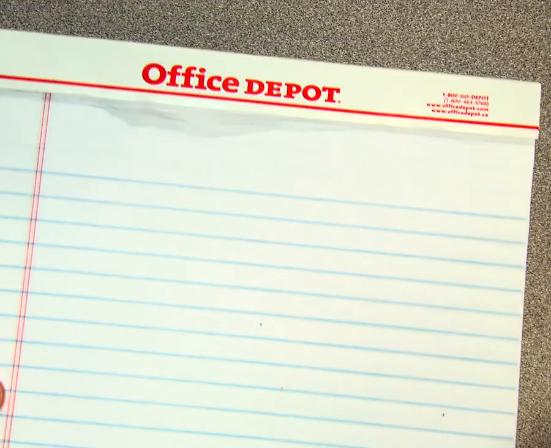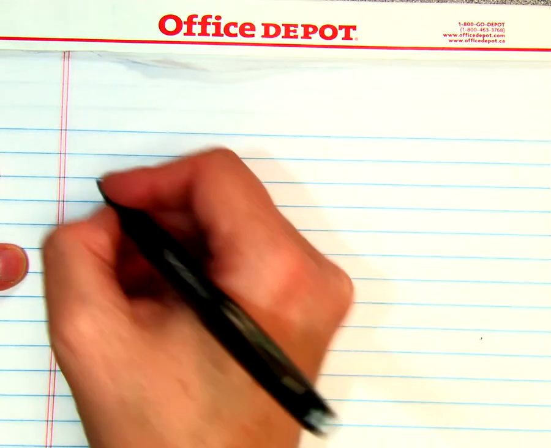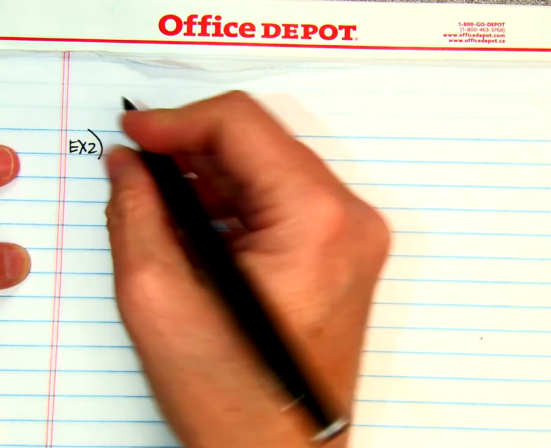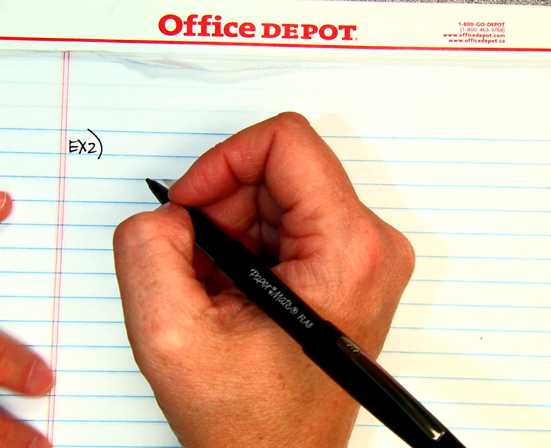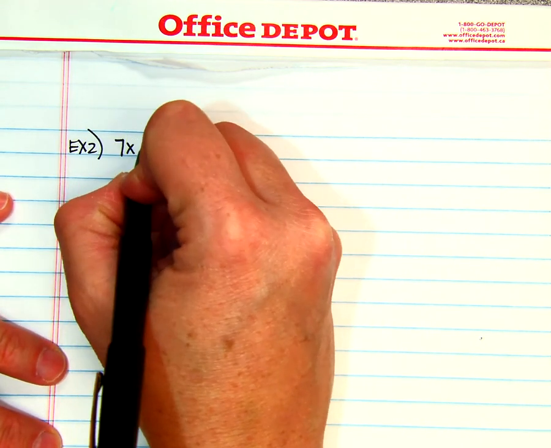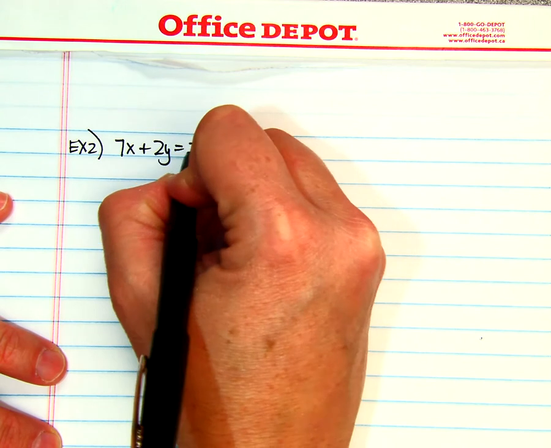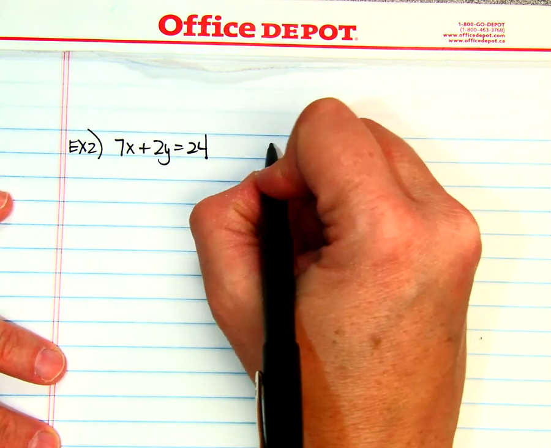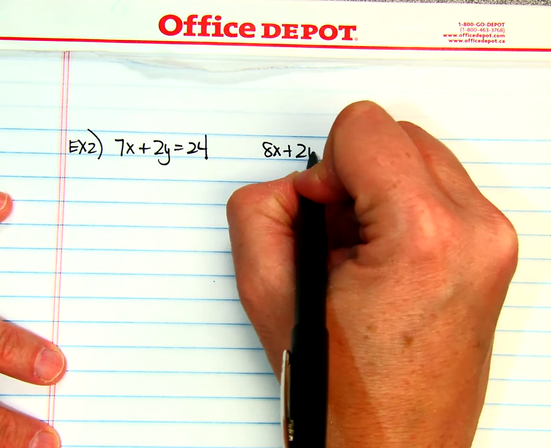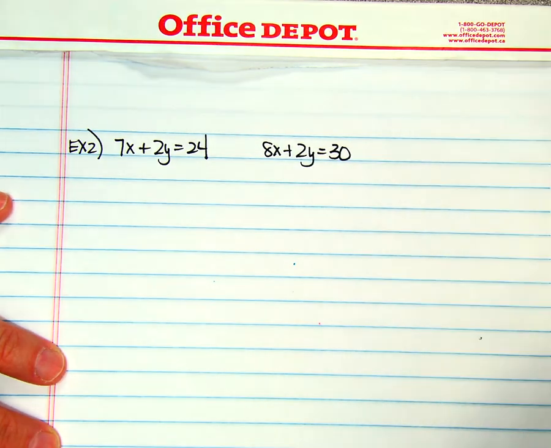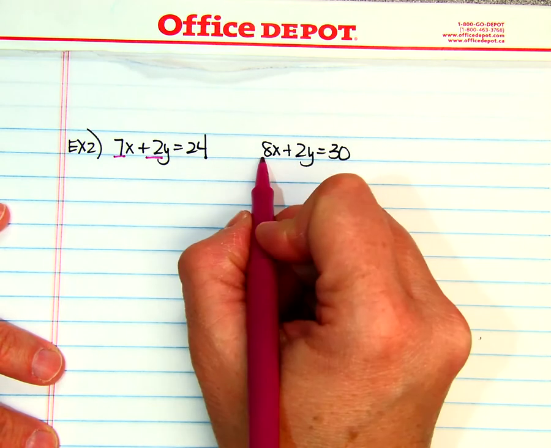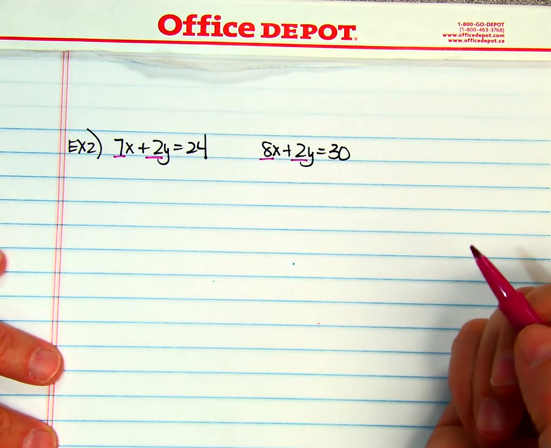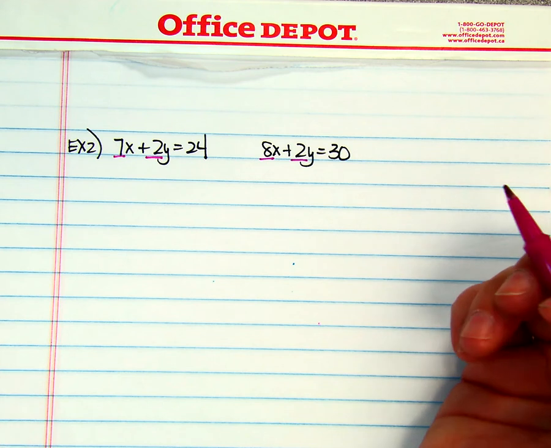Okay, example 2. See if I can get this lined up. Example 2, I have, let's see, I'm going to do 7x plus 2y equals 24, and 8x plus 2y equals 30. Now, remember I said you need to be looking for that coefficient of 1. Well, I have a 7, positive 2, I have an 8, and a positive 2. So none of these have a coefficient of 1.